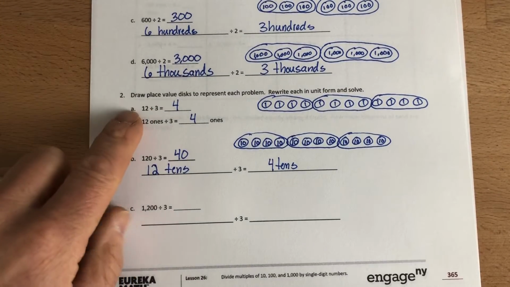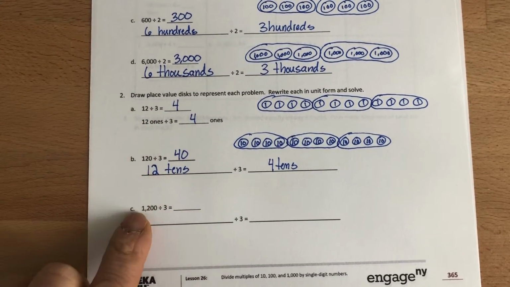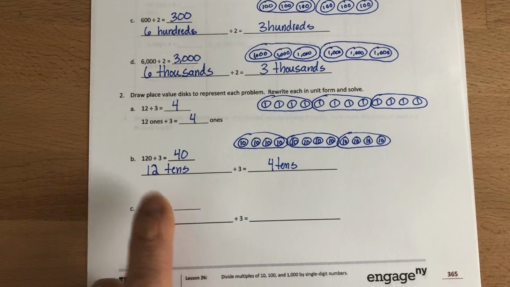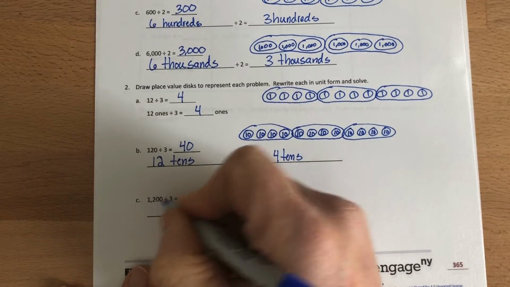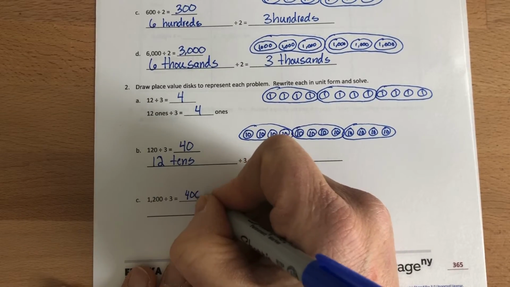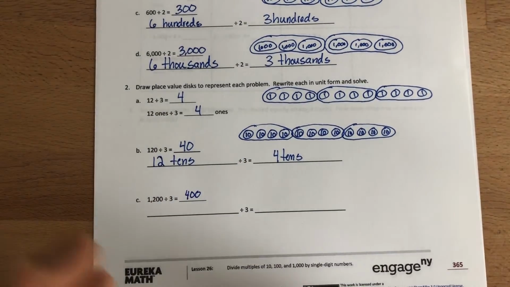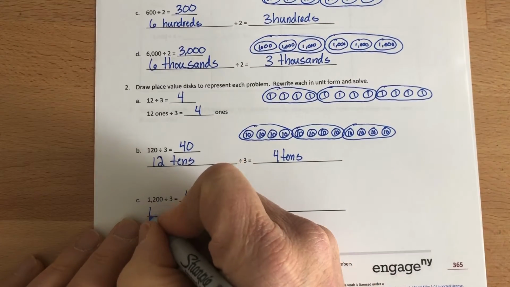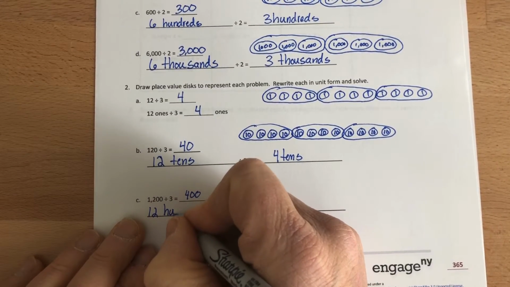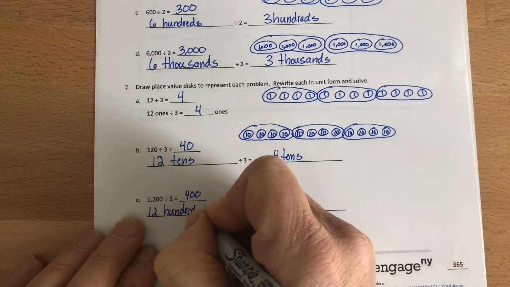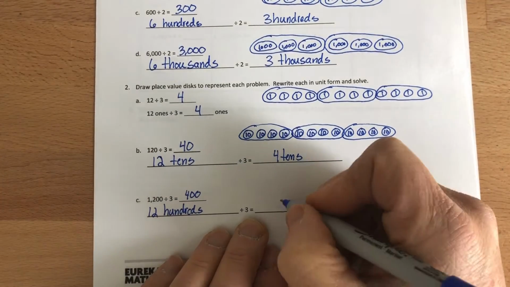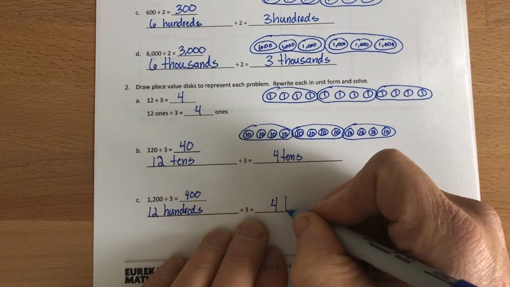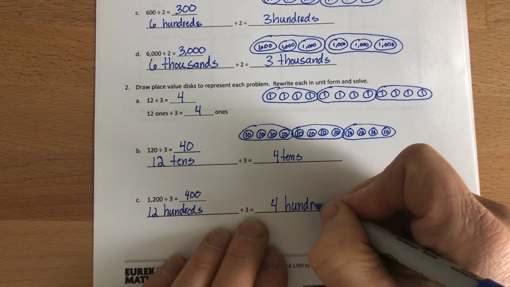All right, so 12 hundreds. So 1200 divided by 3 is going to be 400. So I have to do the same exact thing. So down here is going to be 1200. See that? The 2 zeros at the end tell me that's hundreds, okay? Divide it into 3 groups is going to give me 4 hundreds.